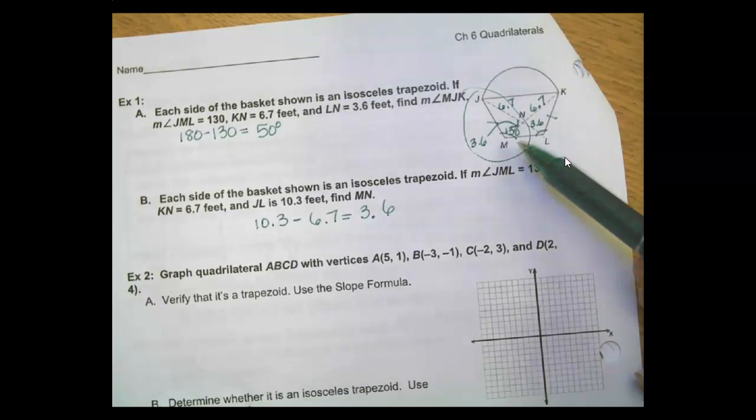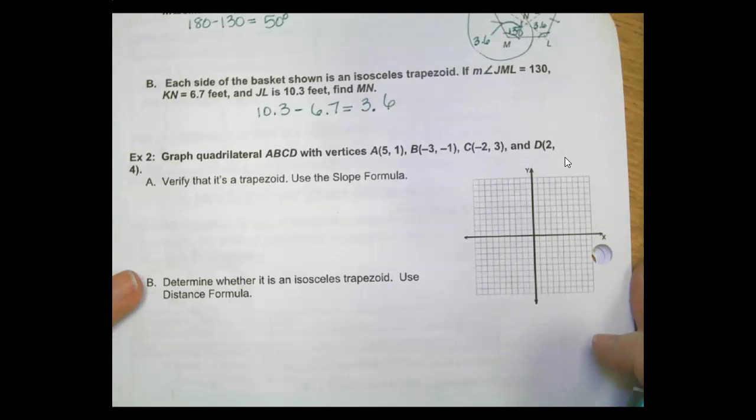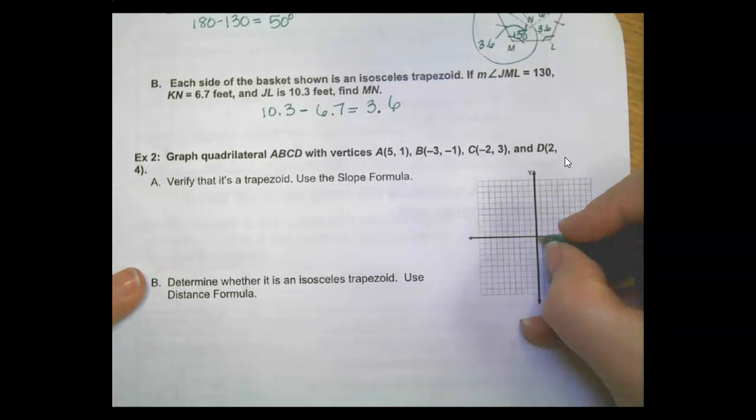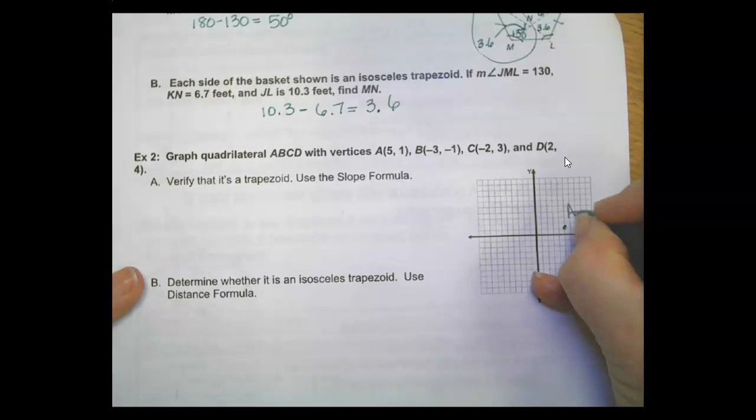Again, thank heavens we're labeling this because that made that a whole lot easier. Go ahead and graph these two and label.